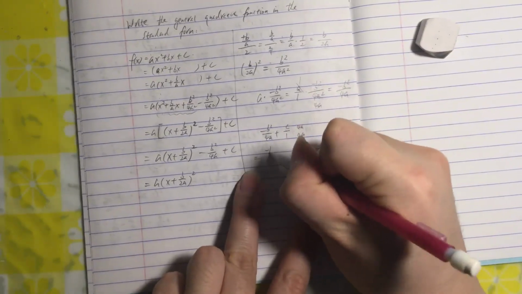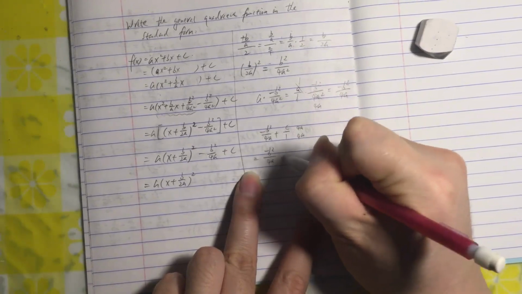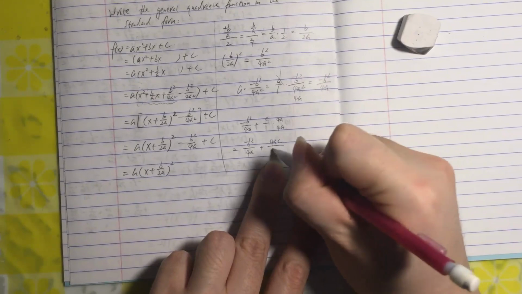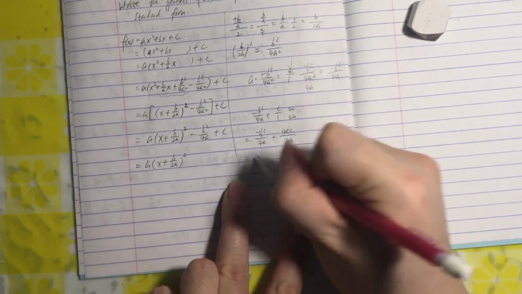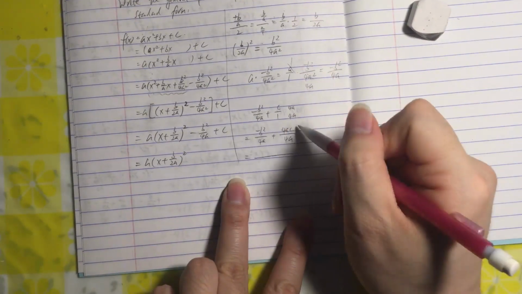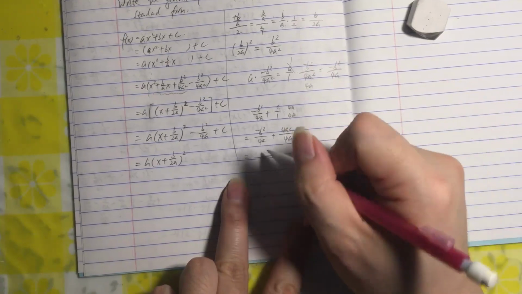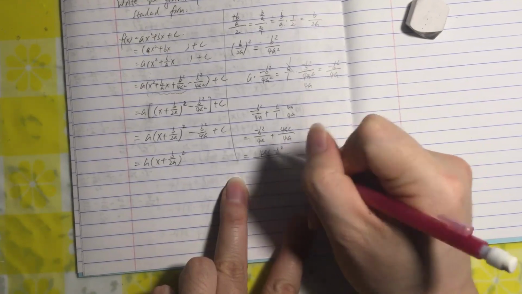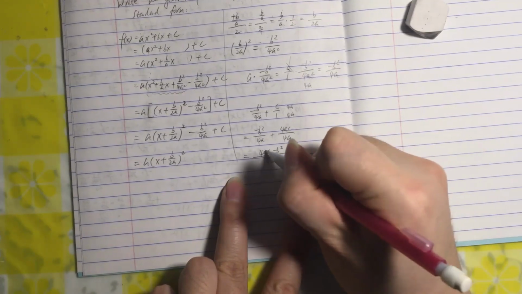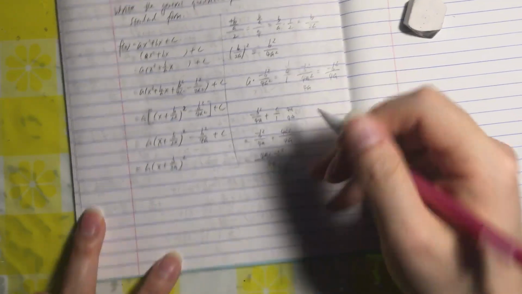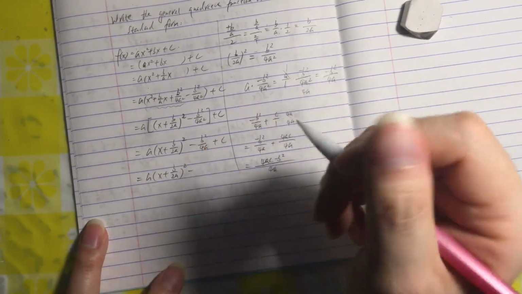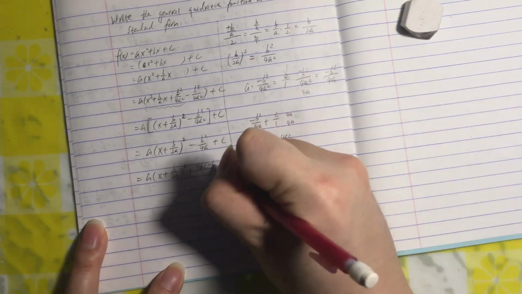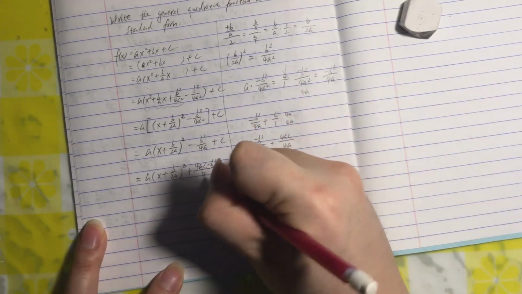If I multiply, I get negative b squared over 4a plus 4ac over 4a. Next, we can add the numerator to the numerator, denominator to the denominator. On the numerator, I get 4ac minus b squared. Denominator is 4a. So if I combine like terms, I get 4ac minus b squared over 4a.